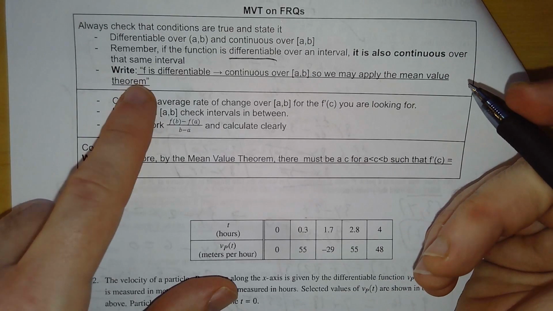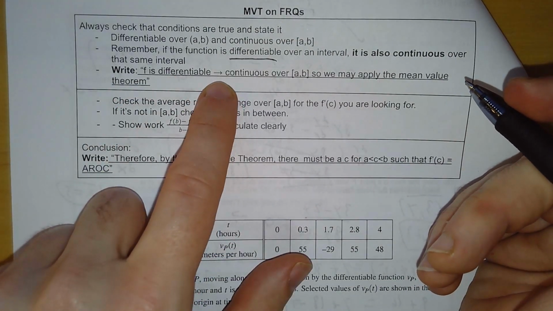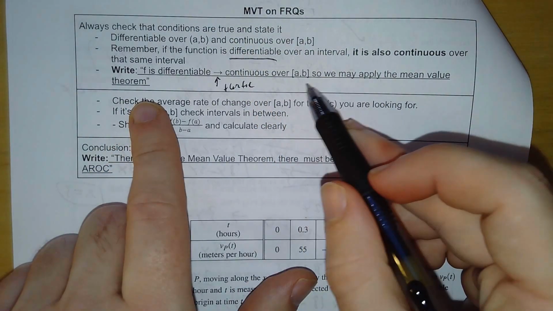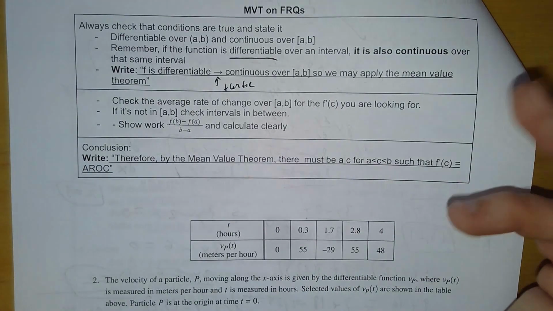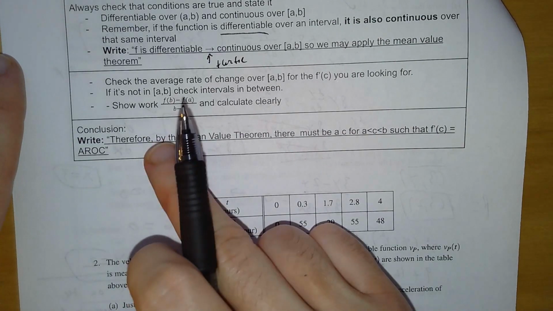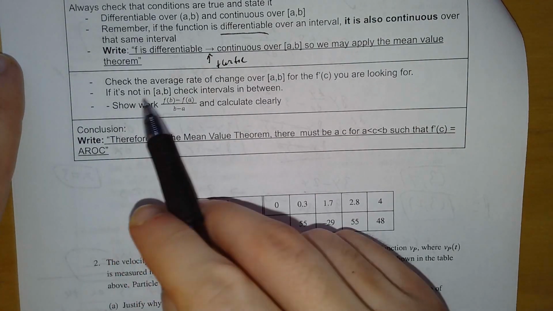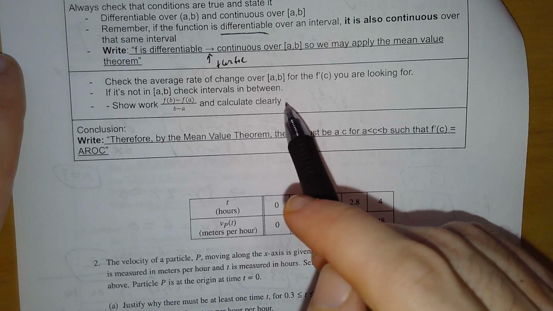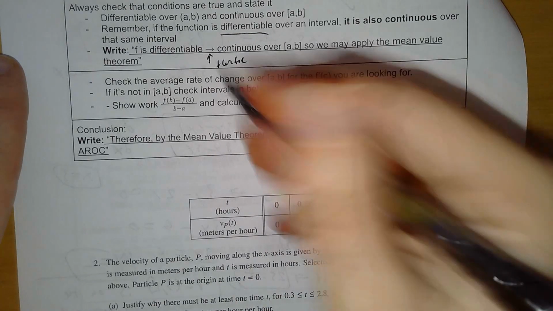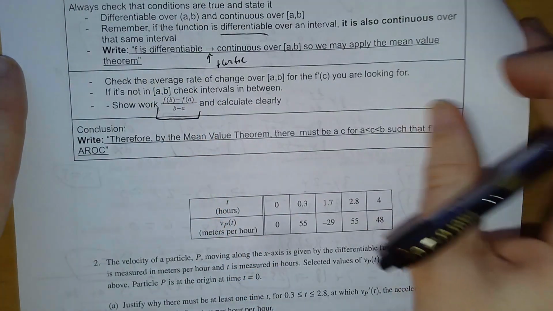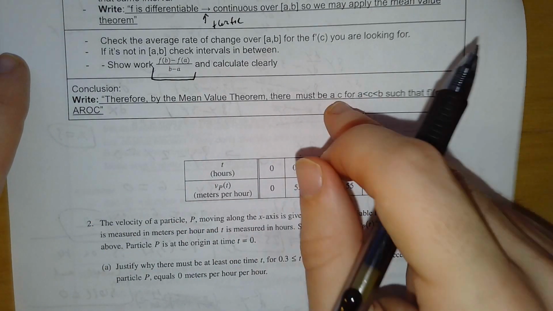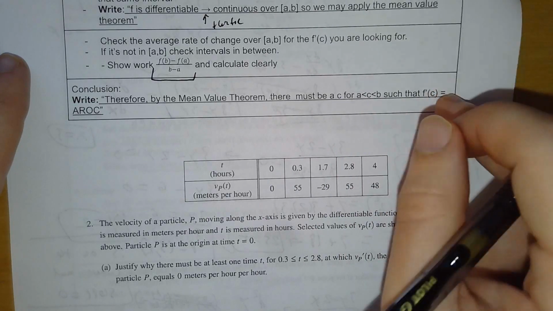If f is differentiable, this is basically what you write. f is differentiable, therefore it's continuous. This little arrow just means therefore. Over [a, b], so we may apply the mean value theorem. Perfect. Then you check the average rate of change and make sure that the derivative you're looking for is there. If it's not, on the big interval, you check the intervals in between. Make sure you show your work accurately and clearly and write the formula correctly. Then you want to write this sentence: Therefore, by the mean value theorem, there must be a c for a less than c less than b, such that the derivative of c is the AROC.